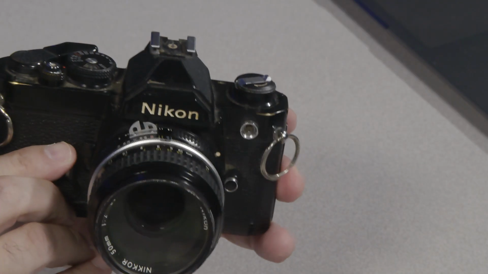Welcome back to our exploration of exposure. Today we're going to talk about shutter speed as an element of exposure. This is the second of 4 variables that we're going to learn how to juggle to get a properly exposed image. Now again, I'm going to start off with my friend the Nikon FM camera here.